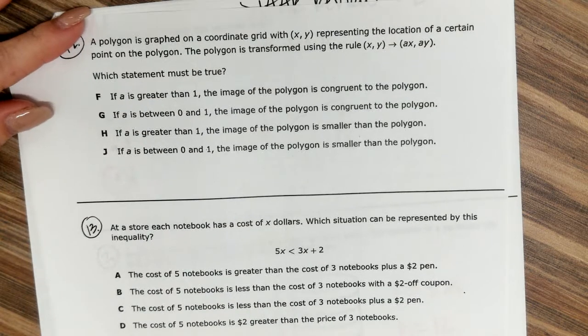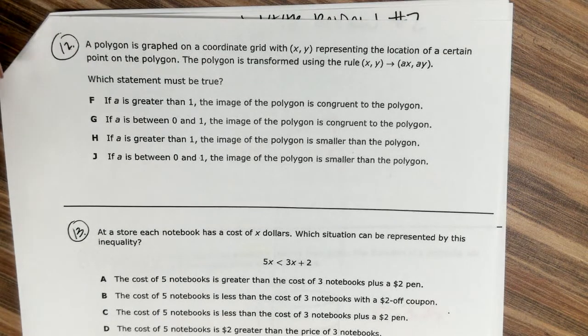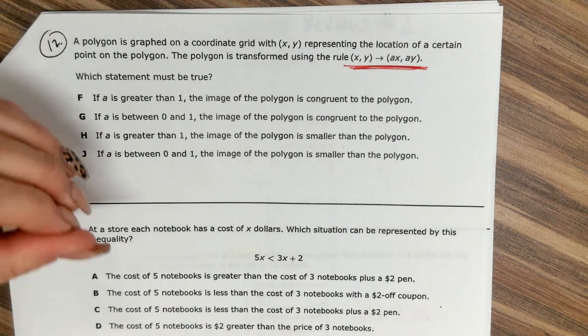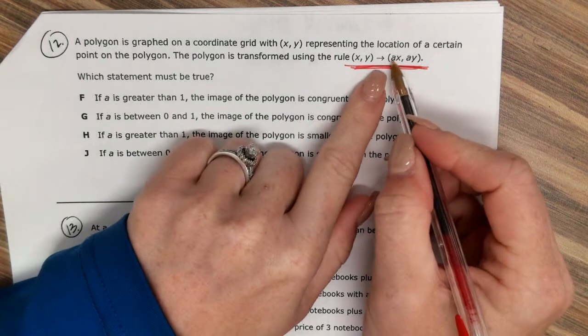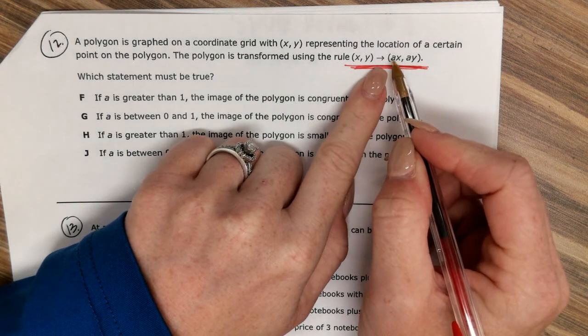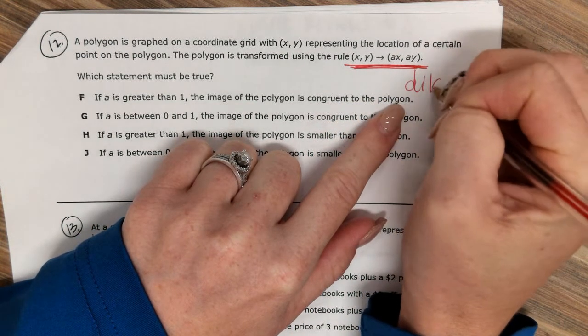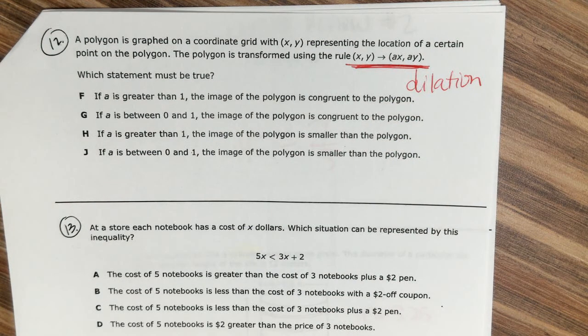Oh, I don't like this question. A polygon is graphed on a coordinate grid. It is transformed using this rule. Y'all stop and look at that rule. What kind of rule is that? What is it doing? What does this mean, AX? Multiplying. What kind of rule is multiplication? Dilation. Y'all remember this? If it's multiplying, it's a dilation. It says which statement would be true.